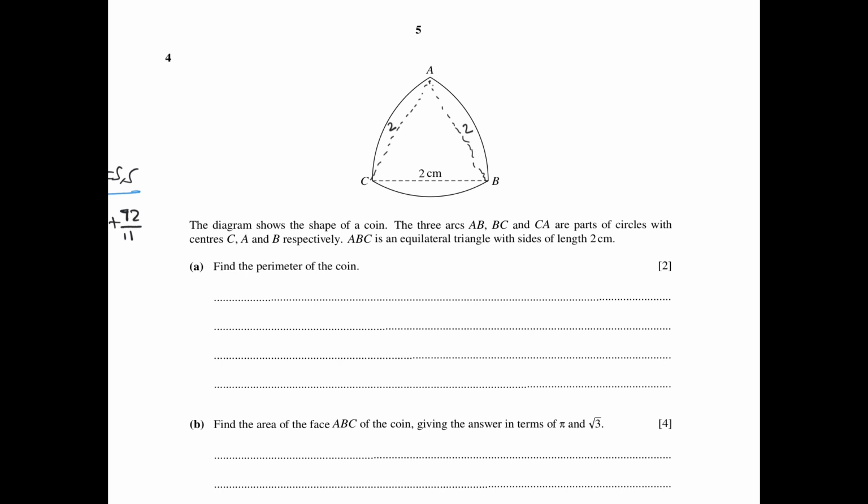Since it's an equilateral triangle, each angle here must be equal, and equal at pi over 3. It should be pi over 3 because that's 60 degrees, but we need to consider the use of radians. So if I'm to get the perimeter of this, I need to have this side plus that side plus that side.